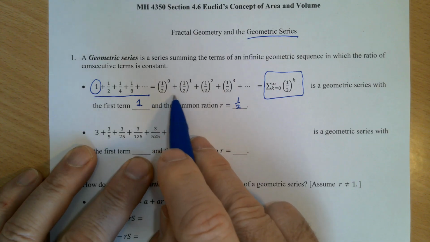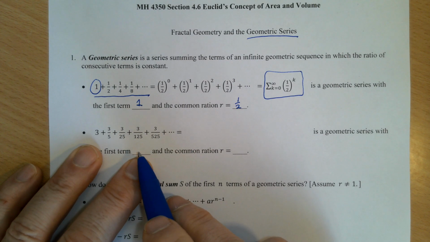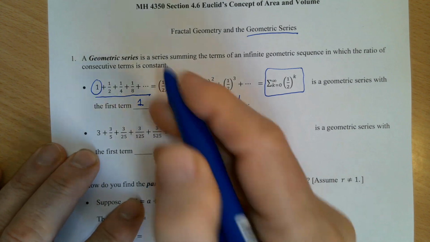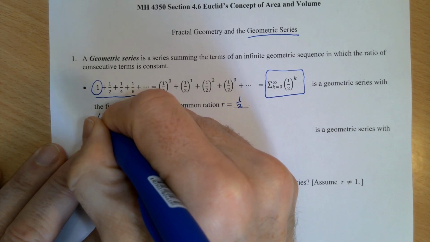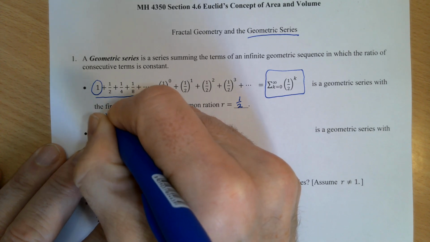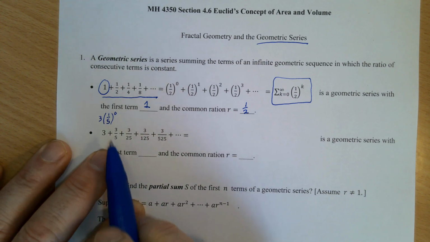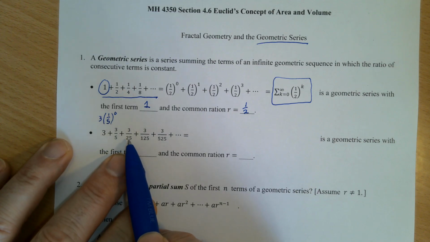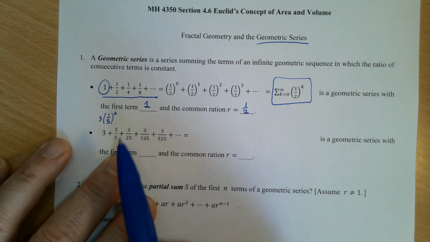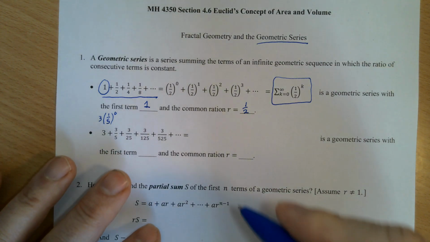So let's write it like we did up here. Notice now that 3 could be written like 3 times 1/5 to the 0. And then 3/5 could be written as 3 times 1/5 to the 1. And 3 over 25 can be written like 3 times 1/5 squared, and so on.